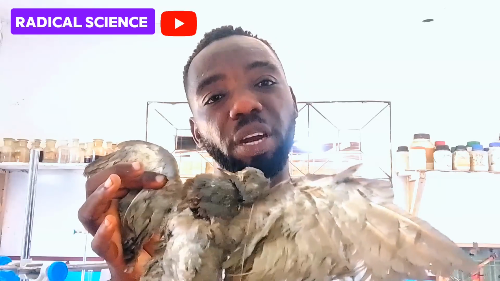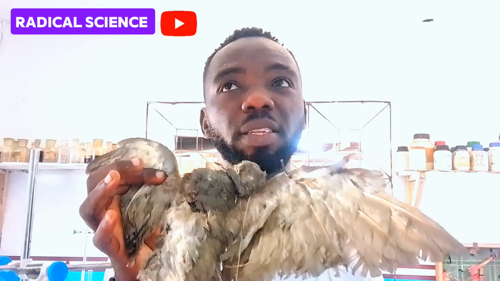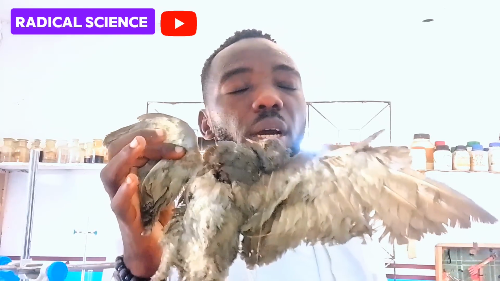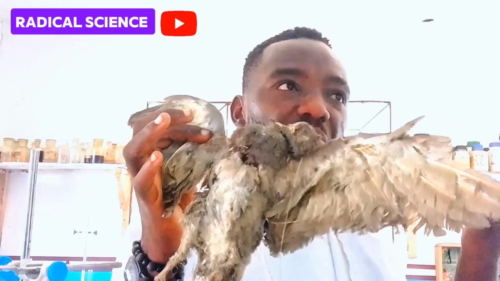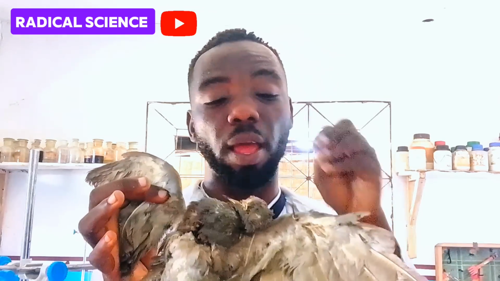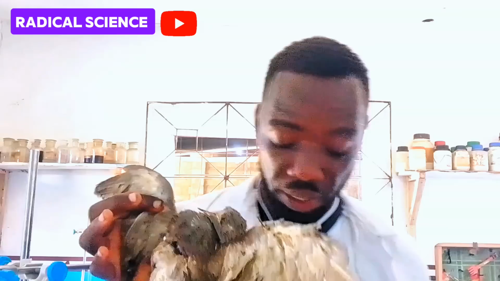Examples of grain are maize, corn, beans, rice. So all these are food that this specimen H is adapted to. So as you can see the head, you can see the beak. So that is by the way.